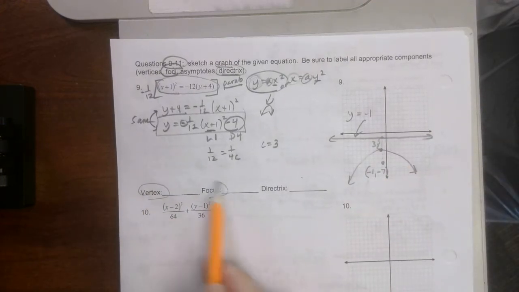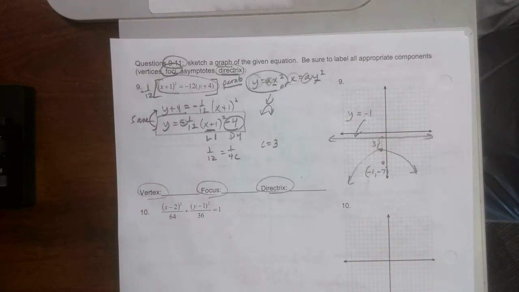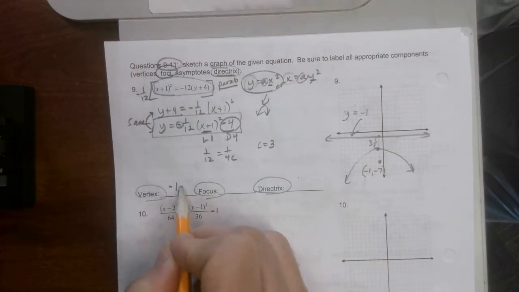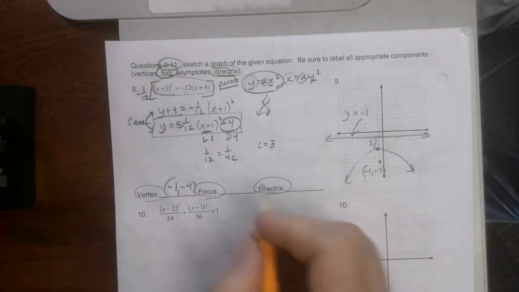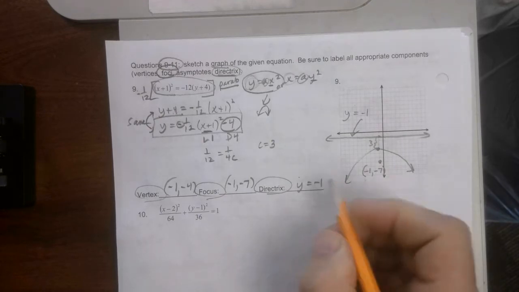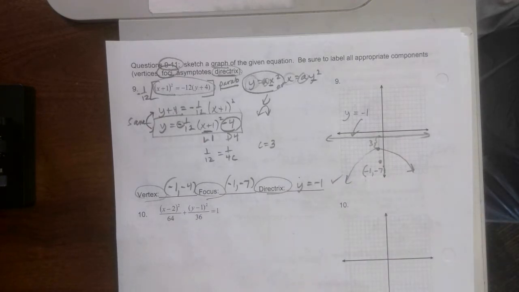Oh, they have all these things right here. I should open my eyes up a bit more, huh? So the answer for the vertex would be -1, -4. The focus, -1, -7. Directrix, y equals -1. Put a check mark. Done.